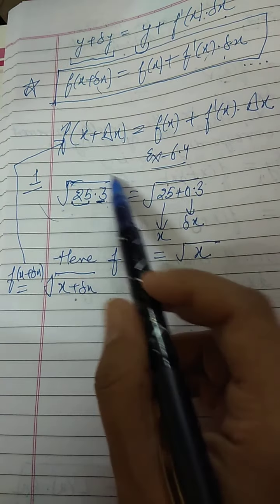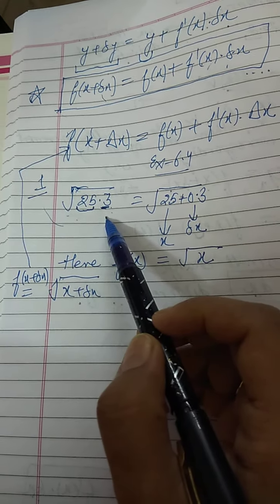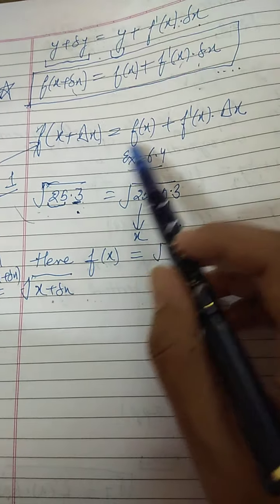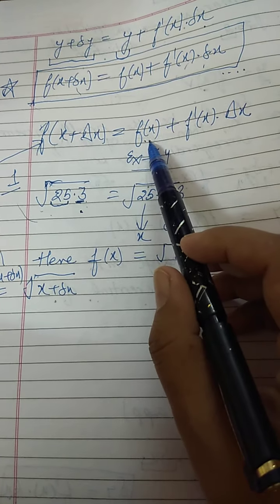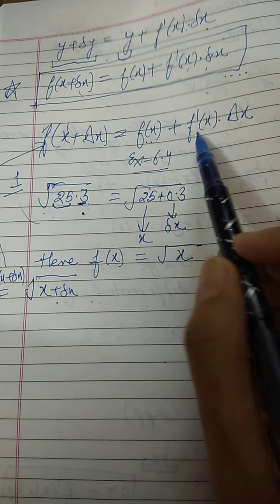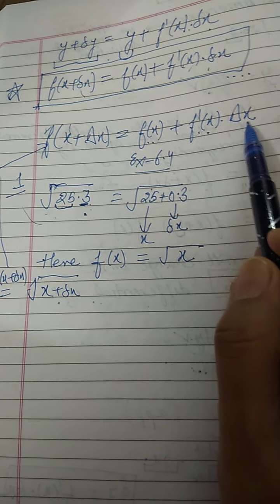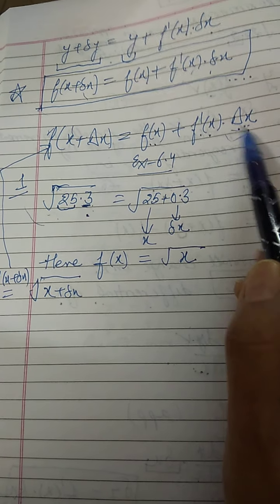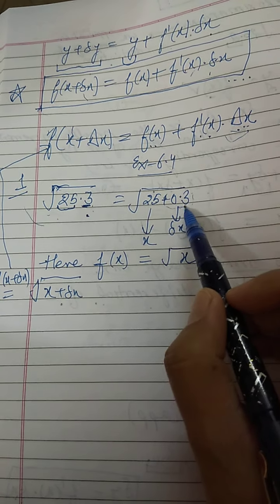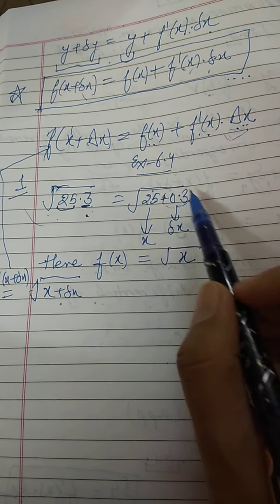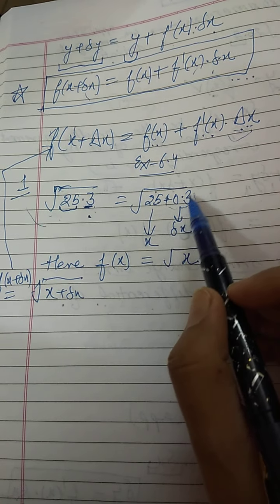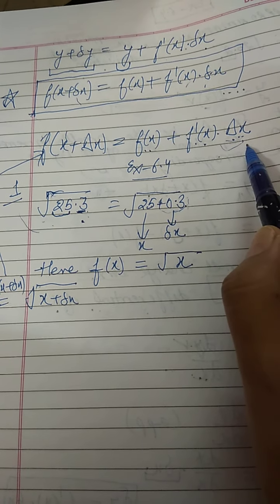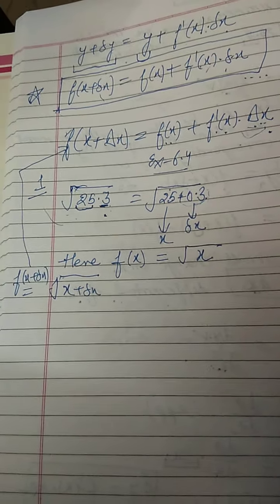So what is here f of x plus delta x? This is f of x plus delta x, for which we have to find the value, and this we will write first of all f of x, then f dash x. That means we will find the derivative also, into the change also we will write down. What is the change here? Delta x. The change directly you will take 0.3. It is not root, it is only 0.3, because you are not talking about f of delta x, it is only delta x, right?